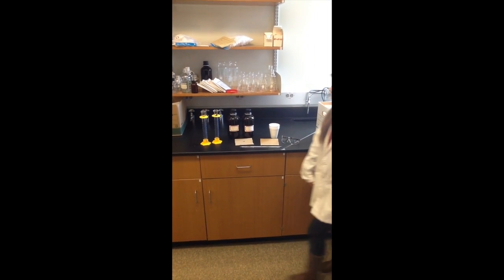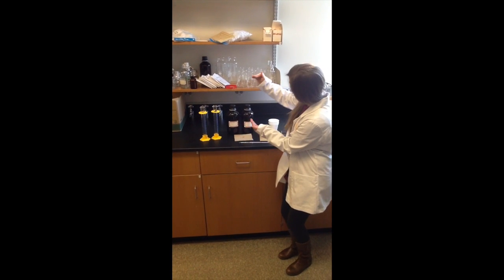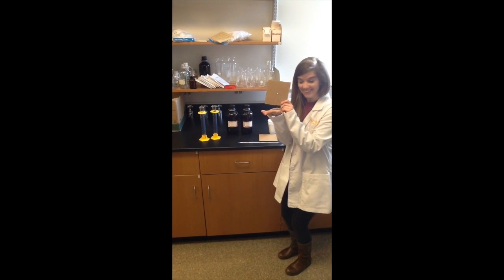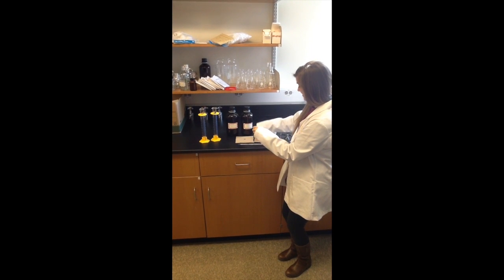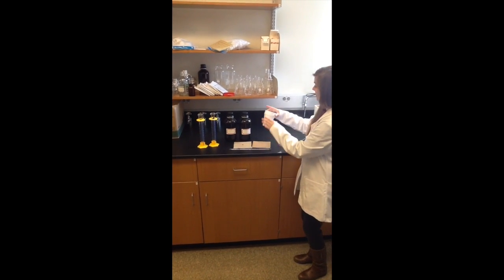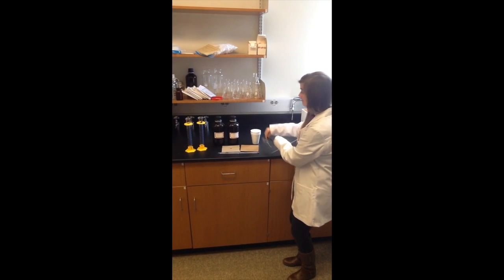For this experiment, you will need graduated cylinders, an acid, a base, 2 small pieces of cardboard with one having a small hole in the top, a thermometer, 2 styrofoam cups, and of course, don't forget your goggles.